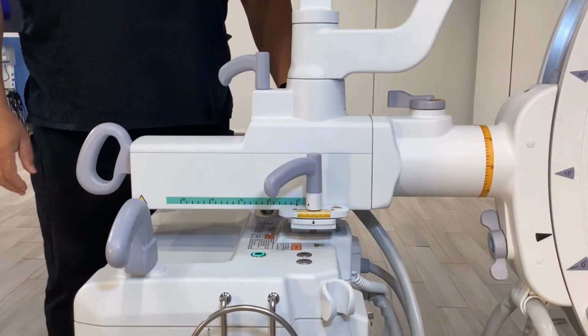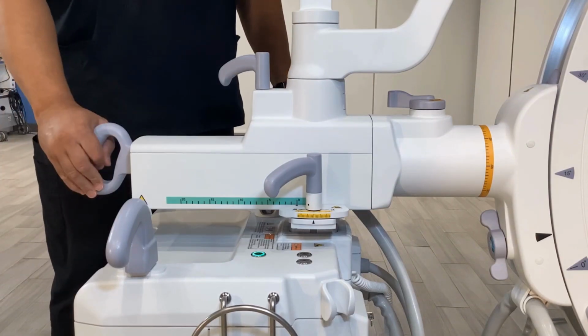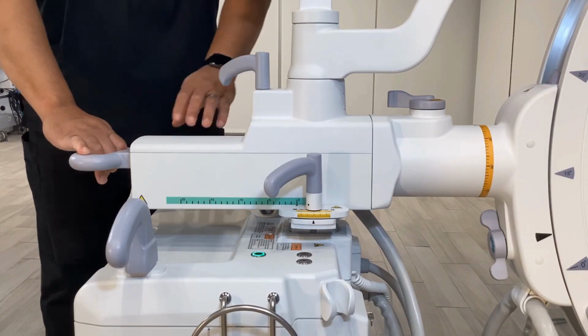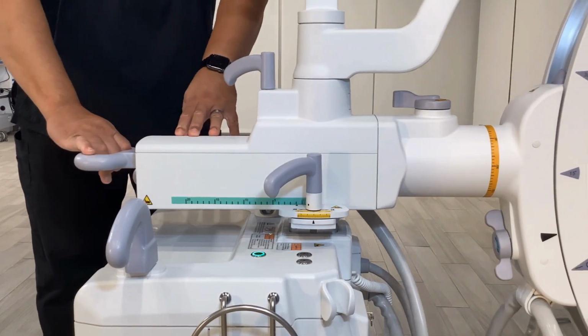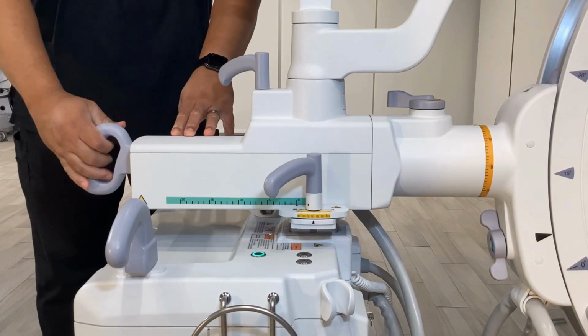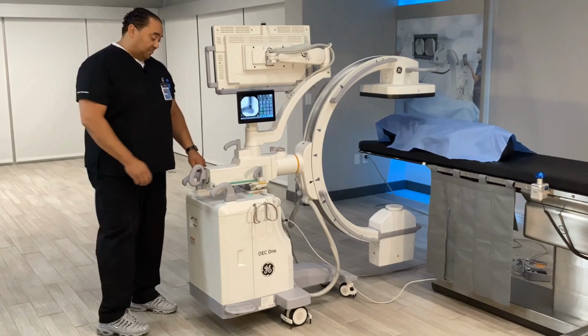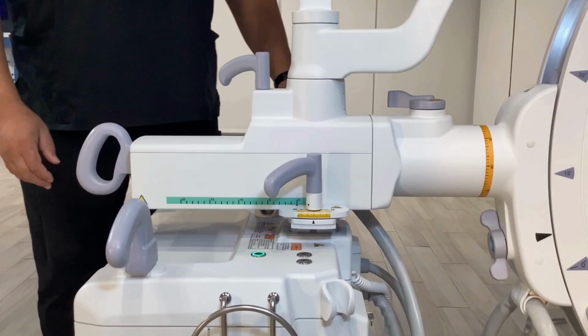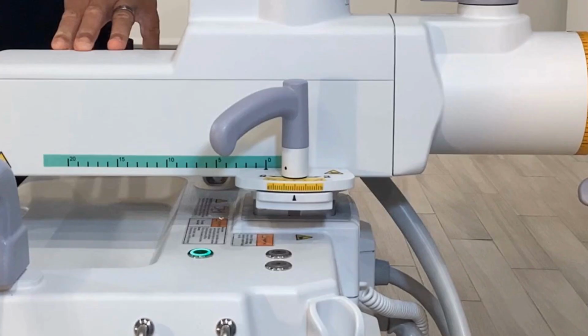Horizontal crossarm. Release the crossarm brake by placing the brake handle in the position identified by the unlock label. Push or pull the crossarm to desired position. Lock the crossarm brake by placing the brake handle in the position identified by the lock label. The crossarm extends a maximum of 20 centimeters. Use the centimeter scale located on the crossarm as an aid in positioning. The horizontal crossarm associates with the color green.